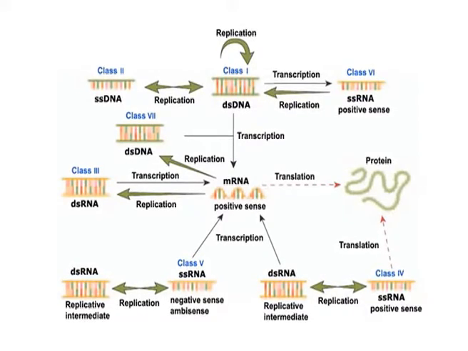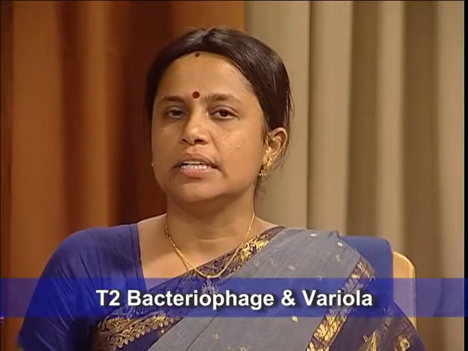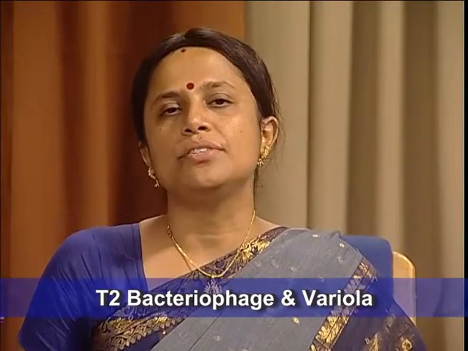This classification system was quite okay, but still we had certain problems. Therein we have seen that group 1 of the Baltimore classification scheme comprises T2 bacteriophage as well as variola virus. These two viruses are diametrically opposite, but still they are clubbed together into the same group as their replication mechanisms were similar.